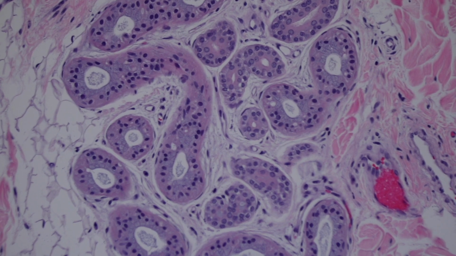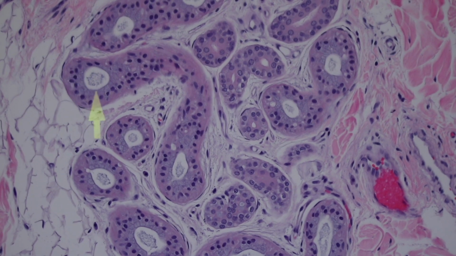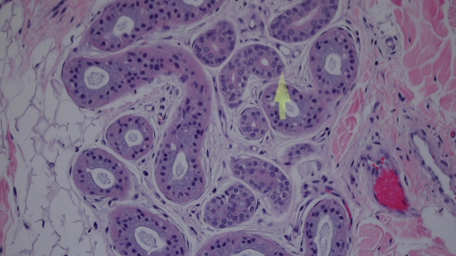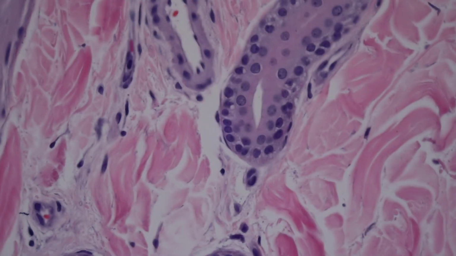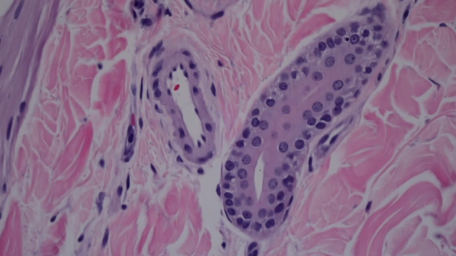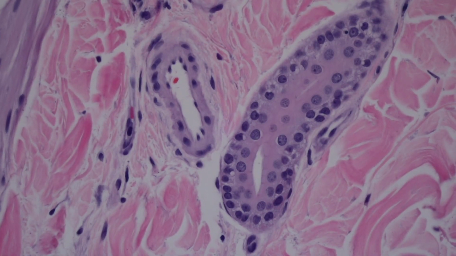Now, I know you have to use your imagination to think that these are square, but they're not taller than they are wide, like a columnar cell would be. So you can see that they have these round nuclei, and there are two layers of them. I think you can best appreciate the double layer here in the duct. So you can see the double layer here.